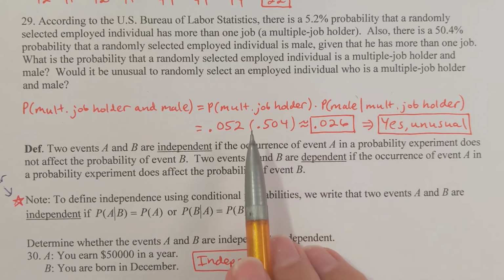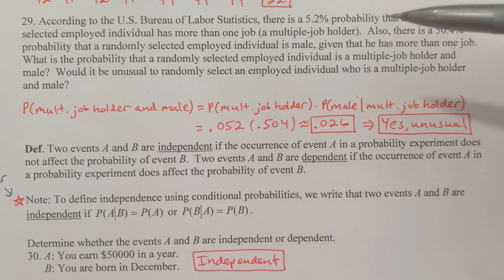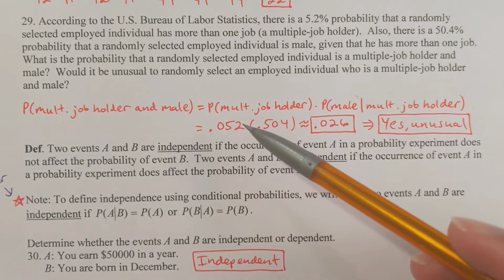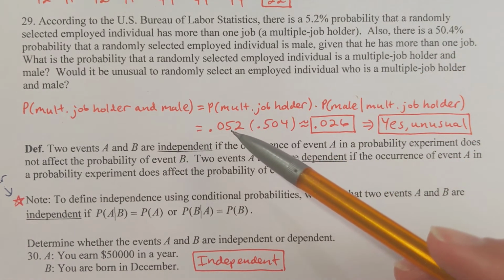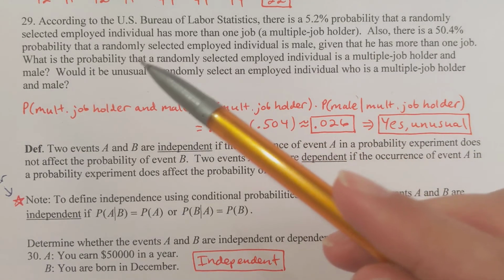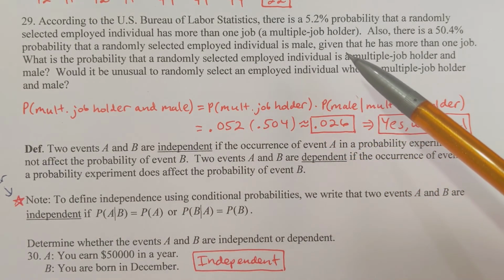And they've told me these two probabilities in the story problem. There's a 5.2% probability that a randomly selected employed individual is a multiple job holder, so that probability is 0.052. And then there's a 50.4% probability that the individual is male given that he has more than one job.